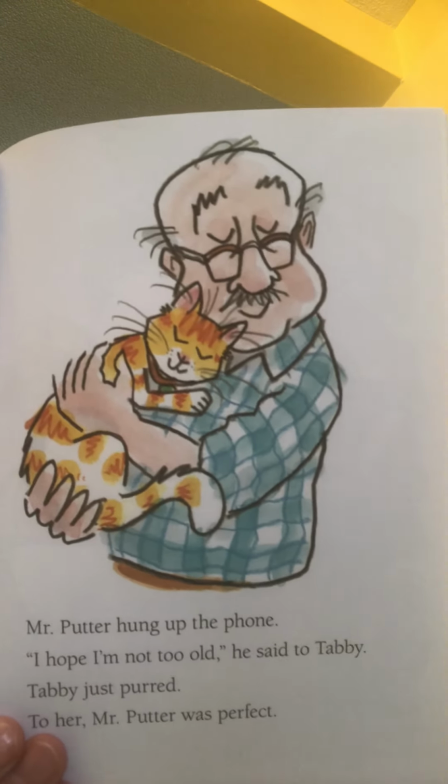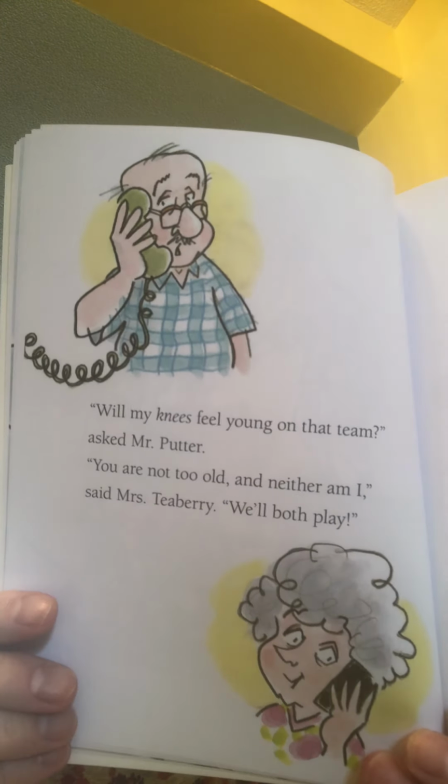And look how Mr. Putter is smiling in this picture on the last page of the chapter. I think Mrs. Teaberry cheered him up. And Mrs. Teaberry sounds very excited to play baseball. She has a smile on her face, too.